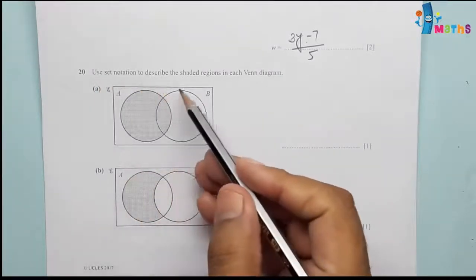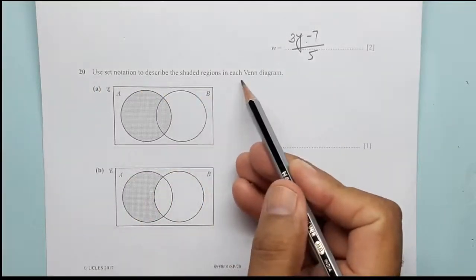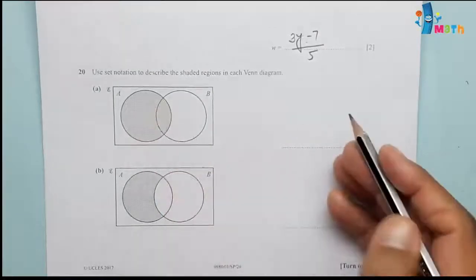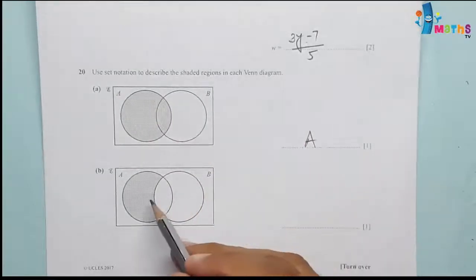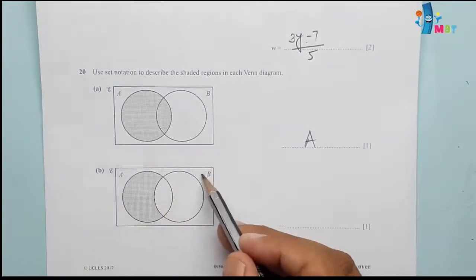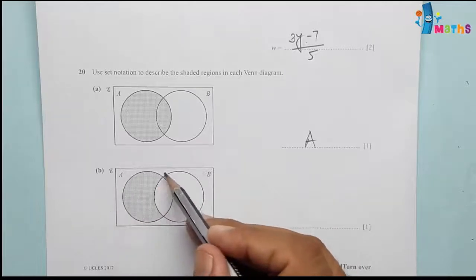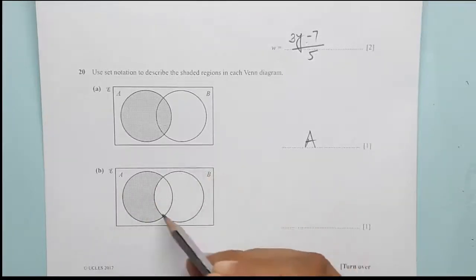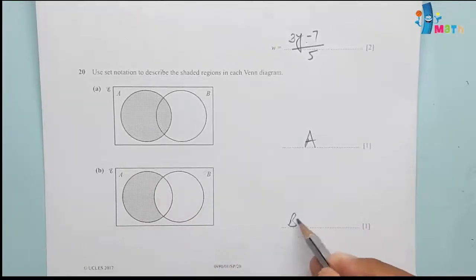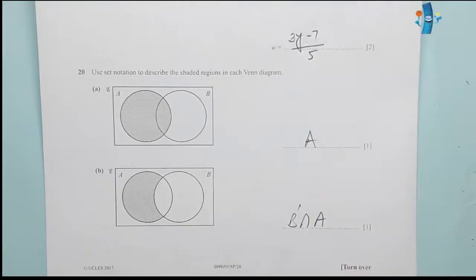Use set notation to describe the shaded regions in each Venn diagram. This one you know is A, so we will write just A. And the B part, this is what? This is B complement, which is not in B, intersection A. So we'll write B complement intersection A. This will be our answer for the B part.